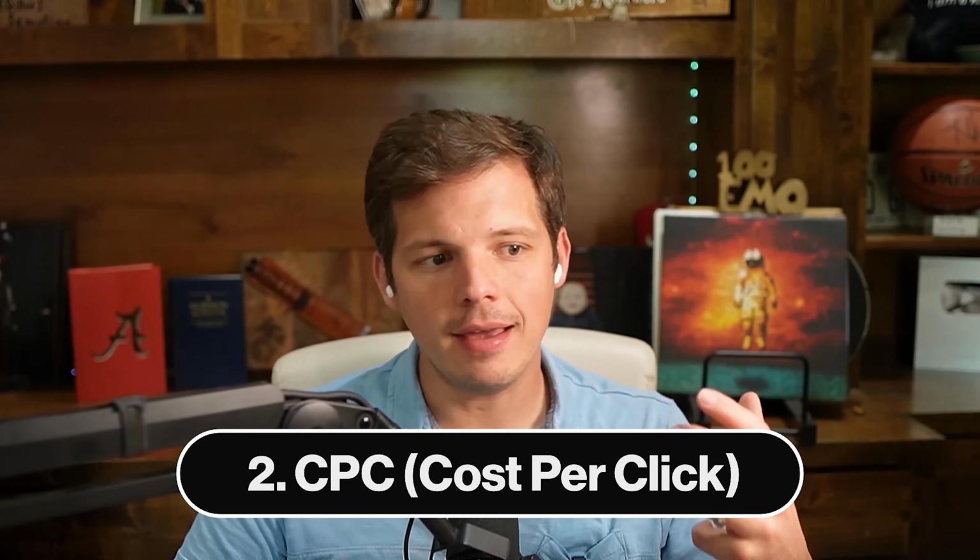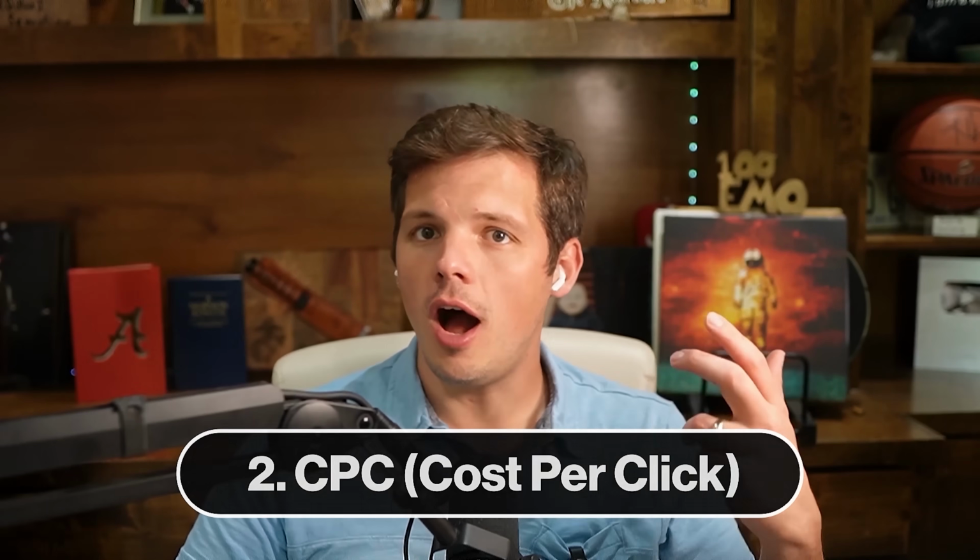Number 2, CPC, cost per click. How much you're paying for a click or a message. Under $2, great. Under $1, very great. Once again, this is industry dependent. If you're selling legal services, under $20 might be great. If it's over $3, all else equal, something's going to be off. It's usually going to be the creative or the targeting.